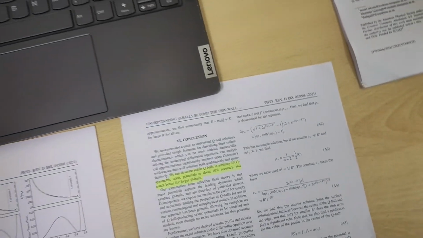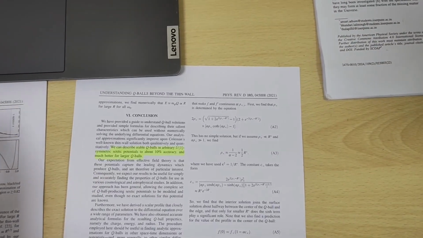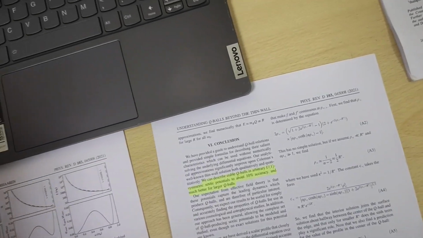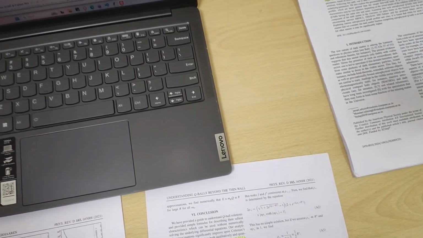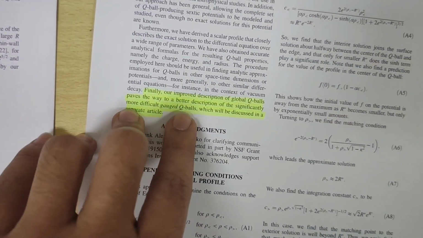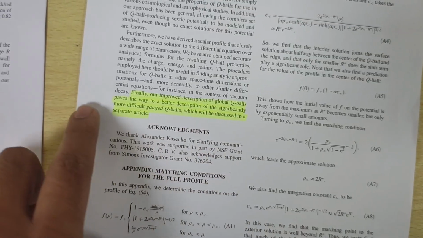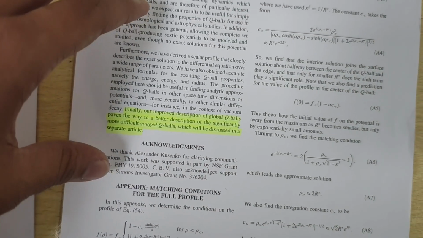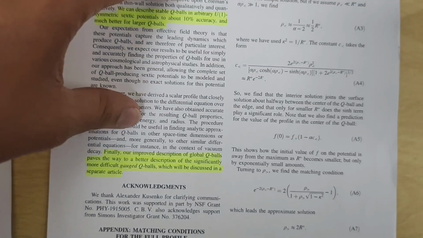Great. Now I'll read this paper keeping in mind whatever I have learned. They have done it successfully up to 10% order. They also say finally our improved description of global Q-balls paves the way to a better description of significantly more difficult gauged Q-balls.